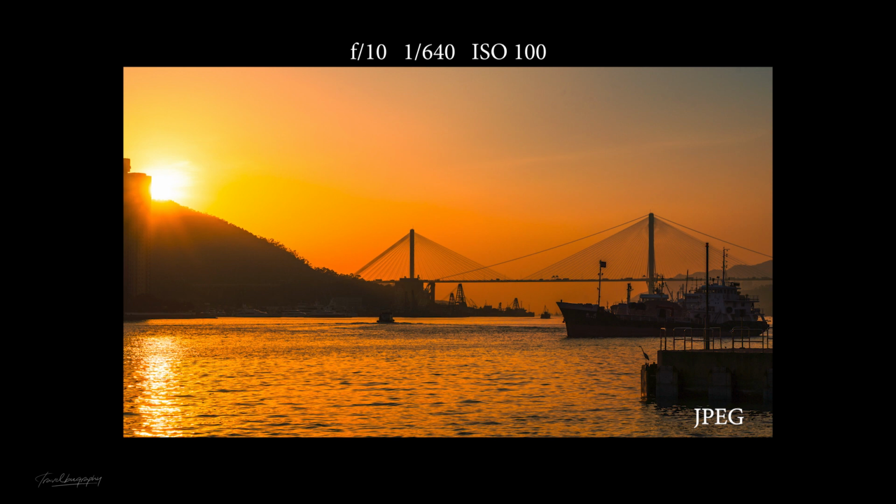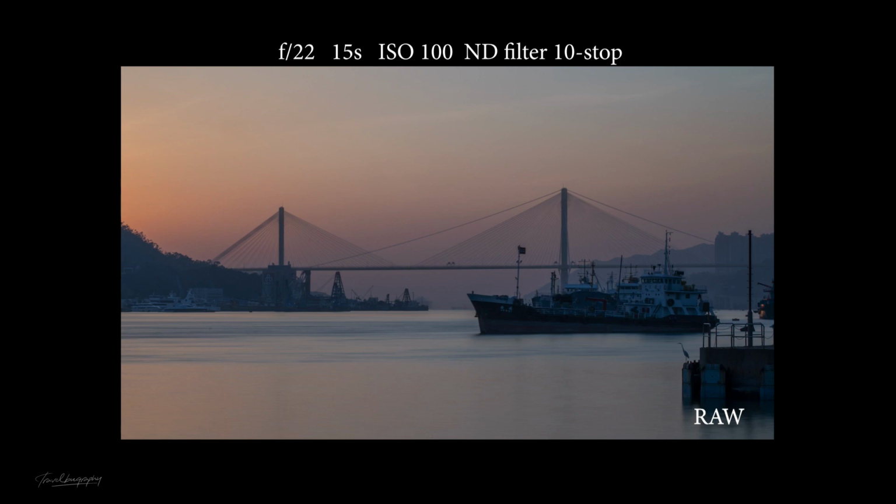This is the JPEG straight out of the camera. Typical sunset, rich, bright orange color. Then I decided to set up a long exposure shot for the rest of the evening. So this shot was taken 7 minutes later.